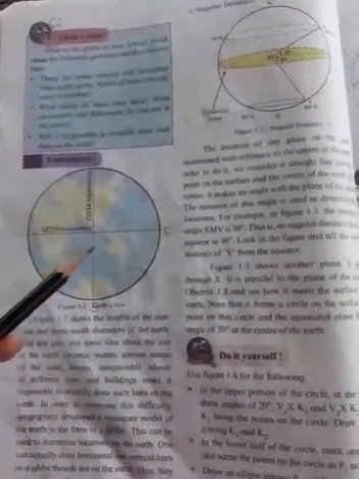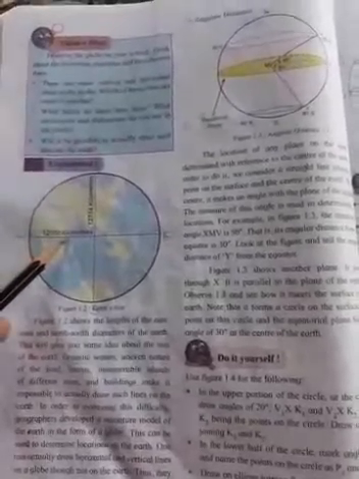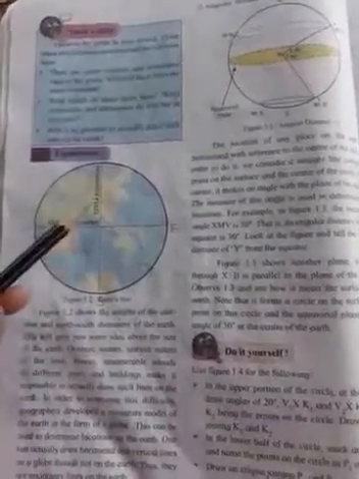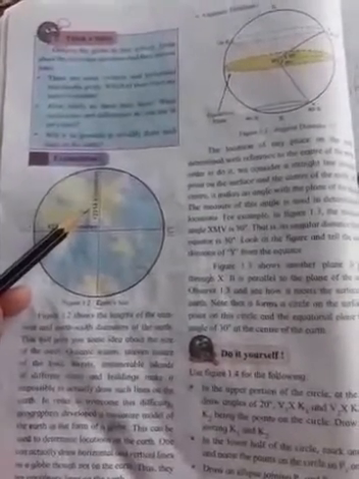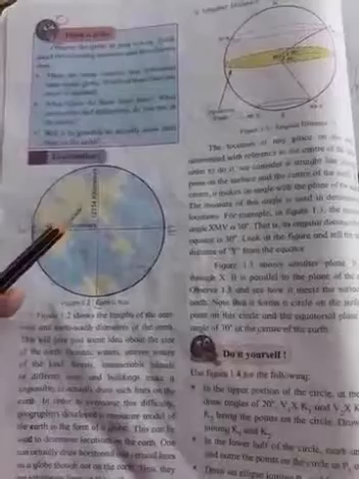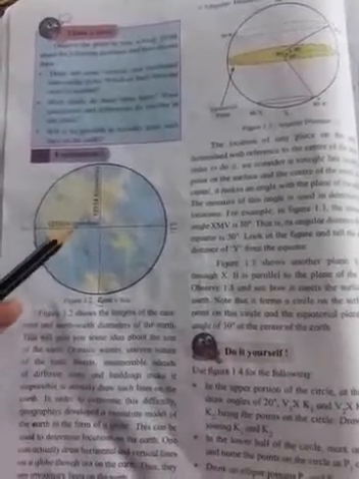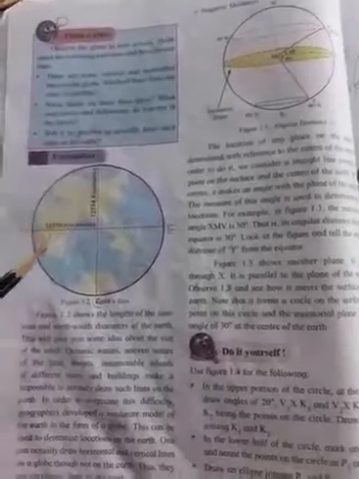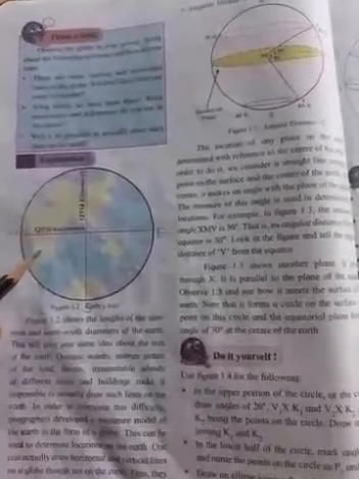The length of the east-west diameter is 12,756 kilometers, and the length of the north-south diameter is 12,714 kilometers. From these numbers we get an idea that the earth is not of a circular shape. Why? Because these diameters are not of equal length, it is a little oval shape. Then this figure gives us an idea about the size of the earth.